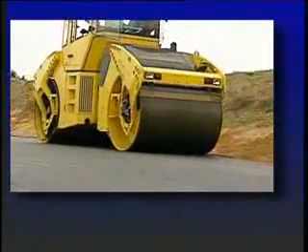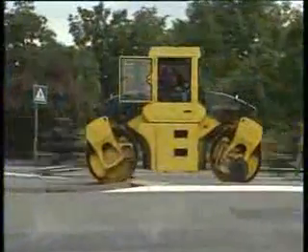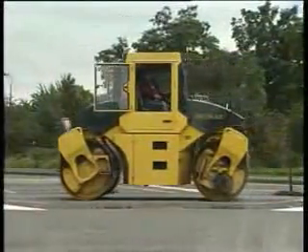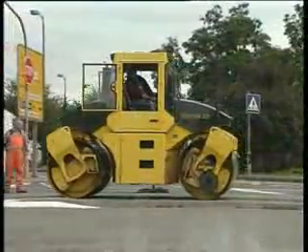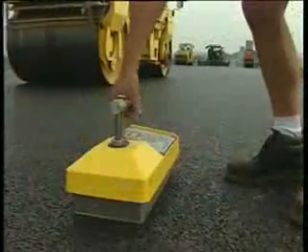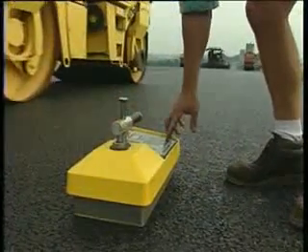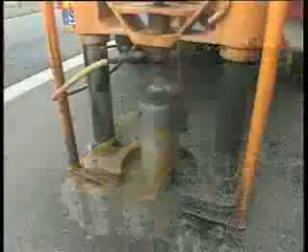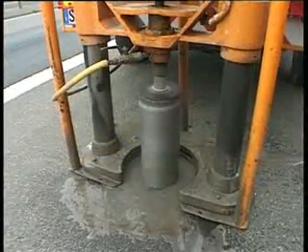The aim is to achieve the specified compaction or air void content with the fewest passes, leaving a satisfactory finish. Finally, a random density test is carried out by the contractor himself or a consultant.